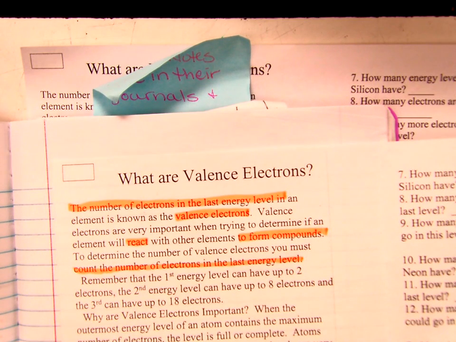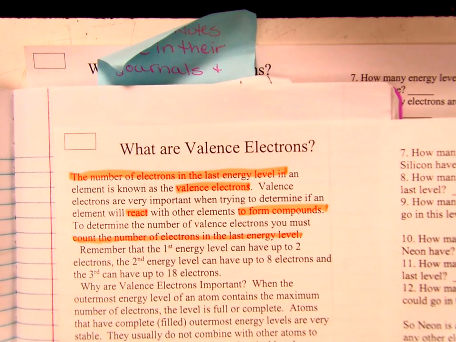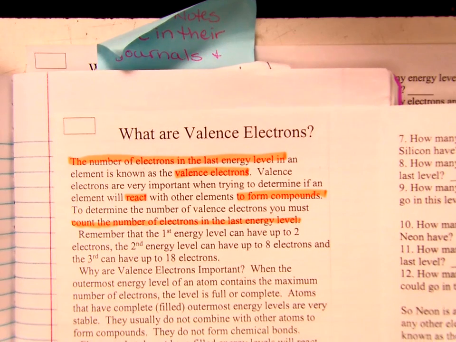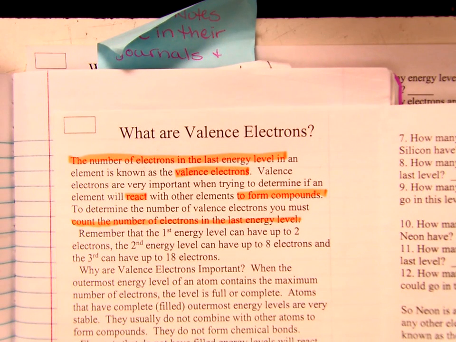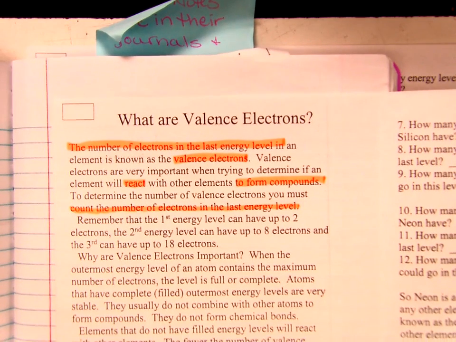Remember, the first energy level can have up to 2 electrons. The second energy level can have up to 8 electrons. And the third energy level can have up to 18 electrons. Why are valence electrons important? When the outermost energy level of an atom contains the maximum number of electrons, the level is full or complete. Atoms that have complete or filled energy levels are very stable.